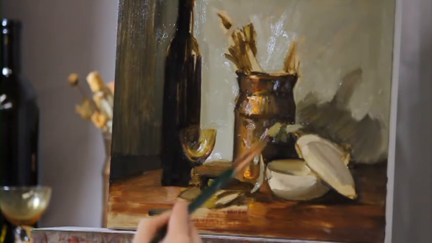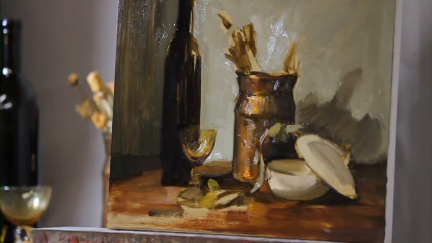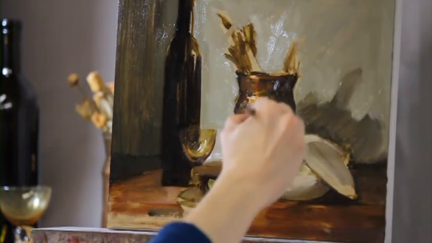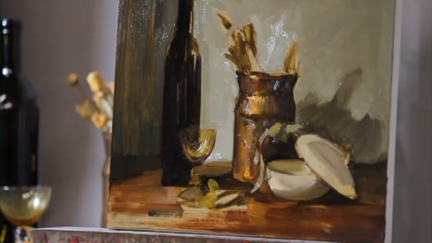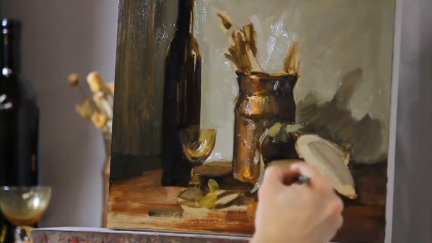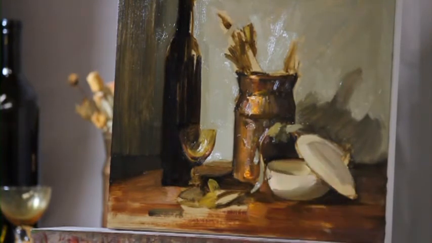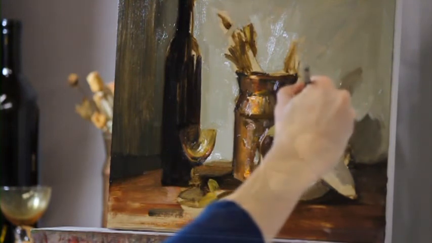I also really like the filberts because of the fact that you can get such nice rounded brush strokes to very quickly describe an object without having to fine tune it very much. You can get a really nice edge for most things.